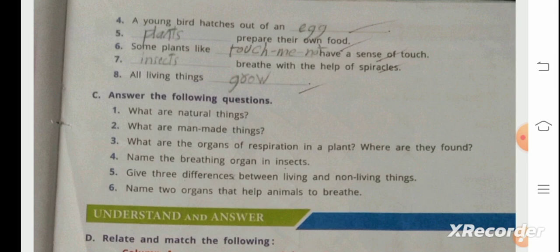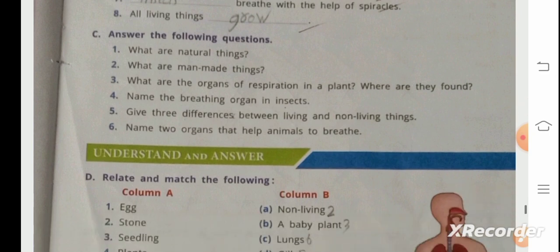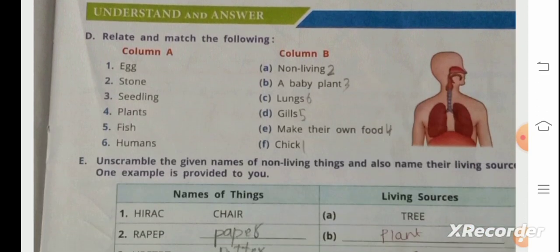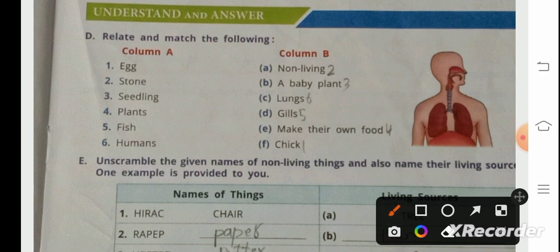Answer the following questions. We will discuss them at the end part of this session. Okay. Match the following. Eggs, a chick will give an egg. Stone, non-living thing. Seedling, a baby plant. Plants make their own food. Fish, with the help of gills, breathe. Humans, with the help of lungs, breathe.